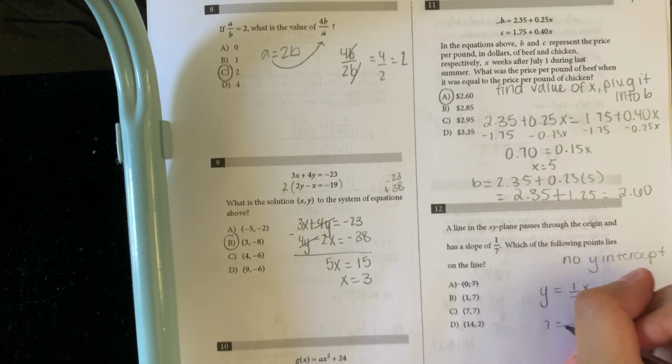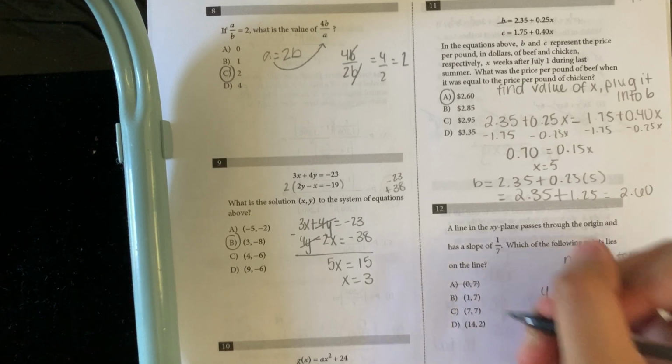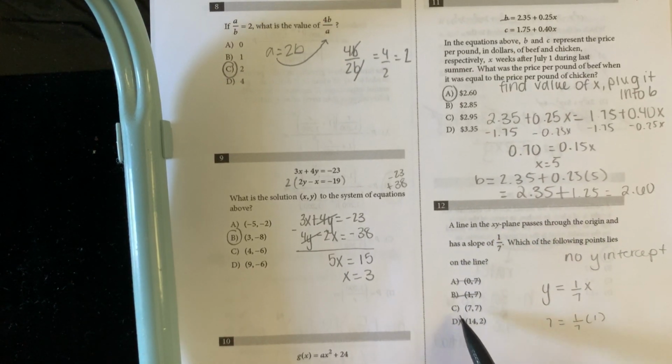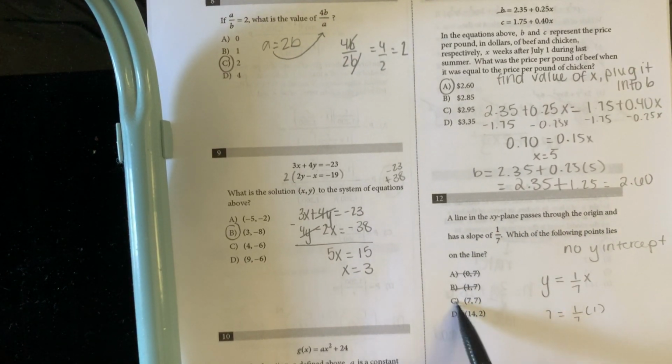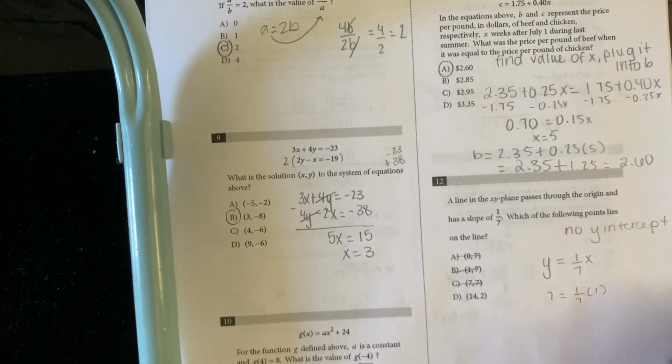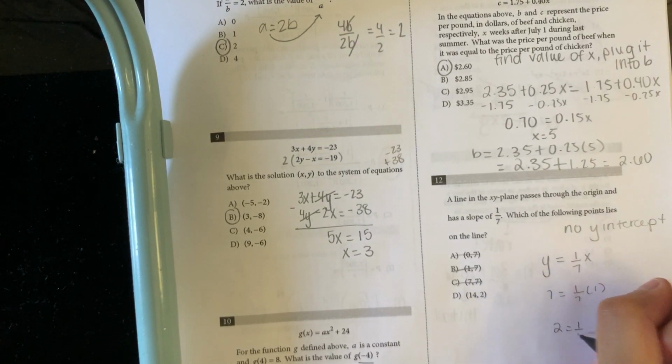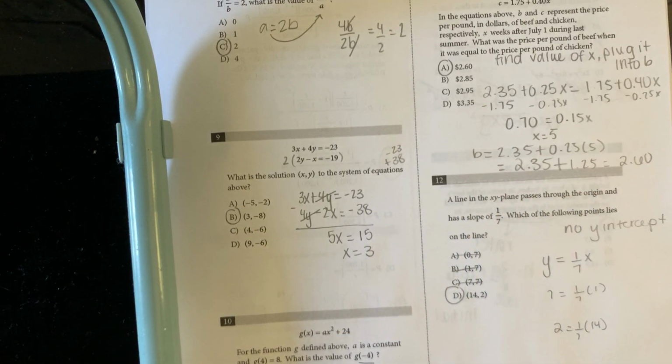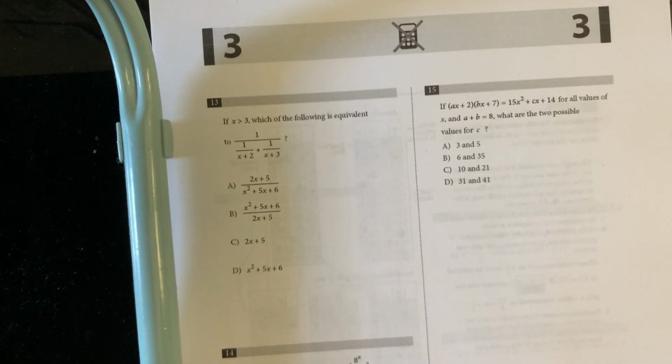Does 7 equal 1/7 of 1? No. 1/7 of something never equals the same unless it's 0. Let's check the last one. 2 equals 1/7 times 14. Yes. Breezing right past these.